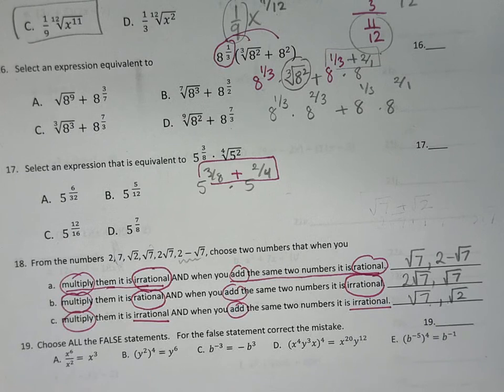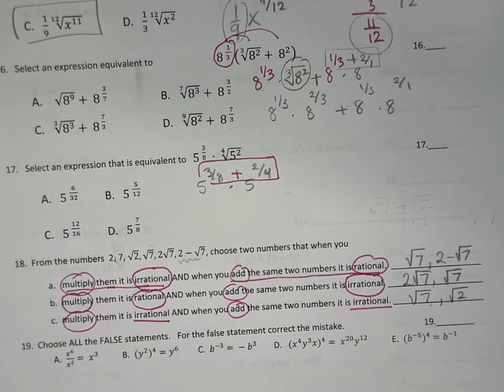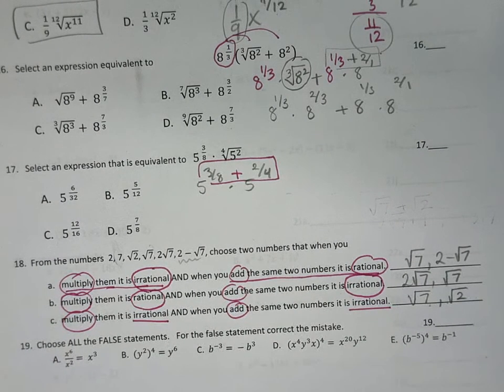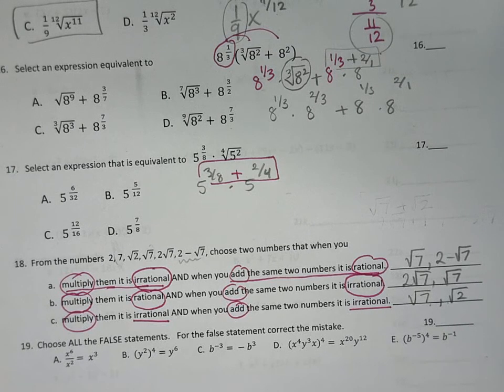For 8, we're choosing 5. So that's true or false?